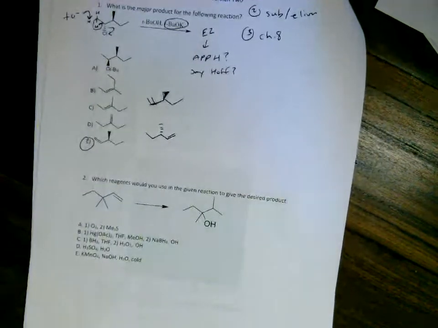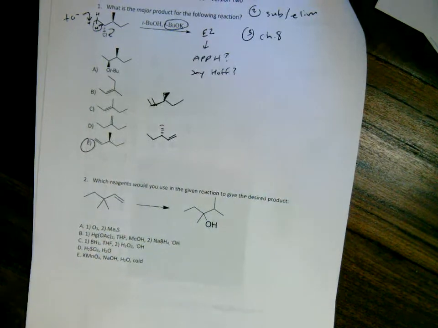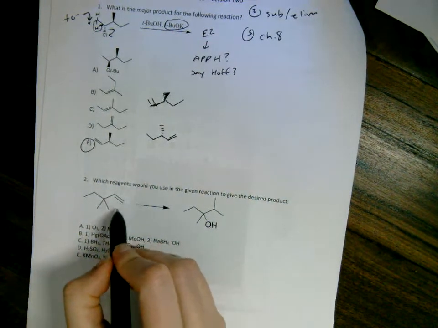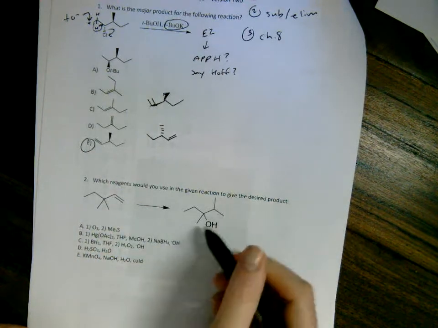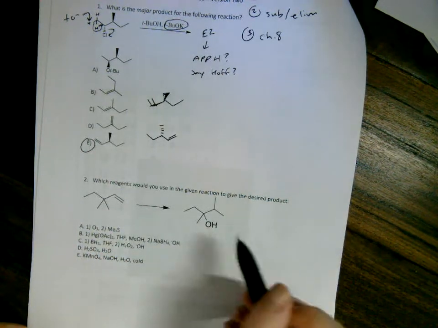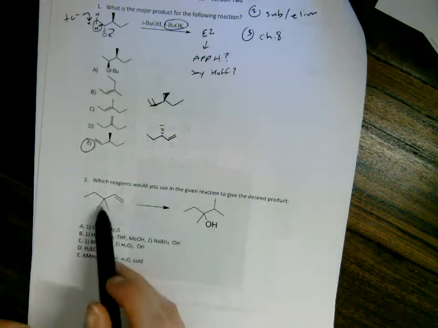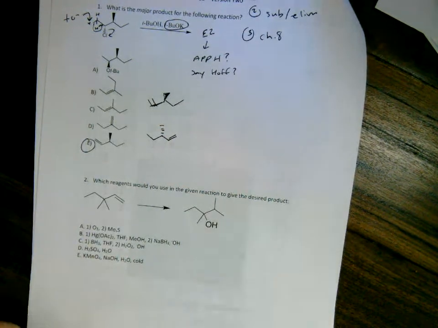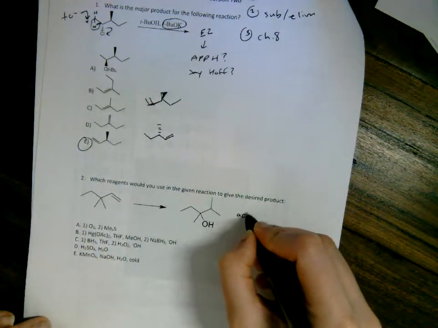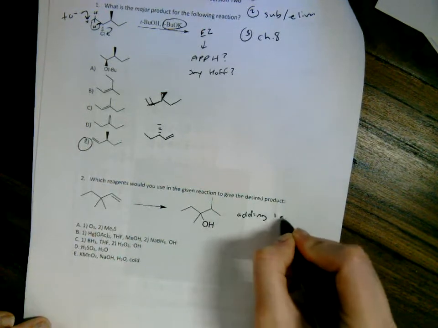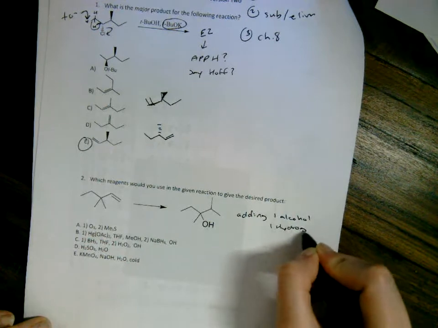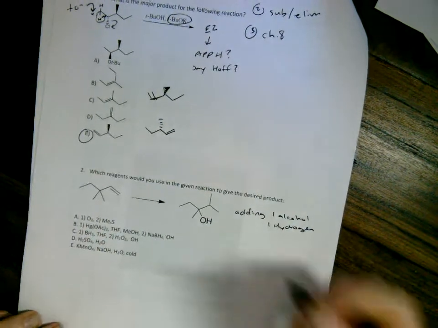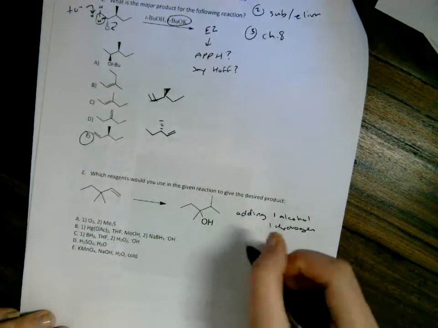Okay, next question. Which reagents would you use given the reaction to gain the desired product? Okay, so if I'm looking at what happened here, I'm going to look at the transformation. We had an alkene, and now we don't have an alkene anymore, and we have an alcohol. And it looks like this methyl group has changed around. So first, we know we're adding 1 alcohol to an alkene and 1 hydrogen. So that's adding water.